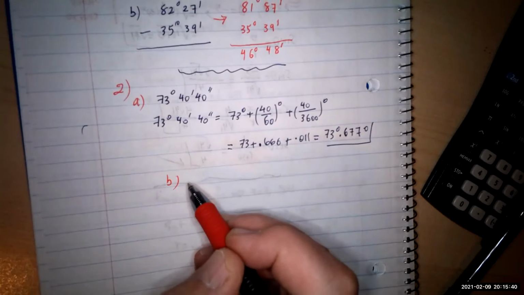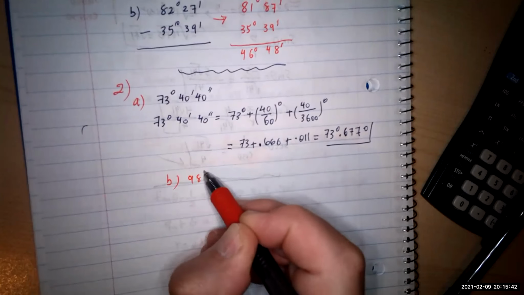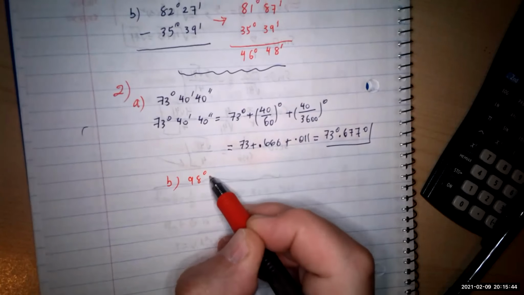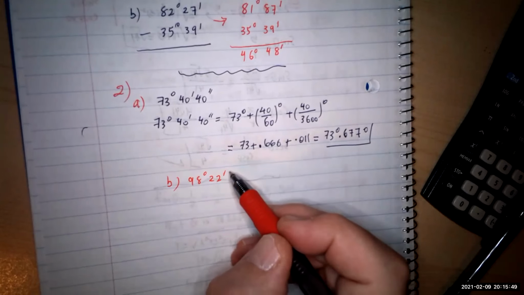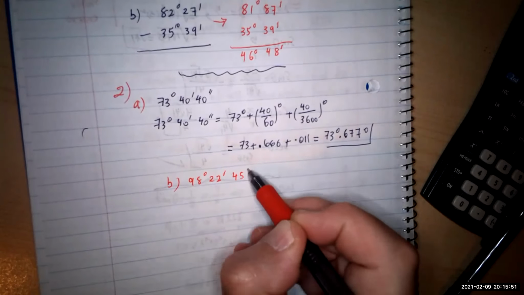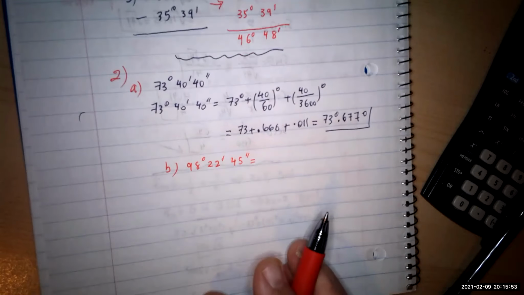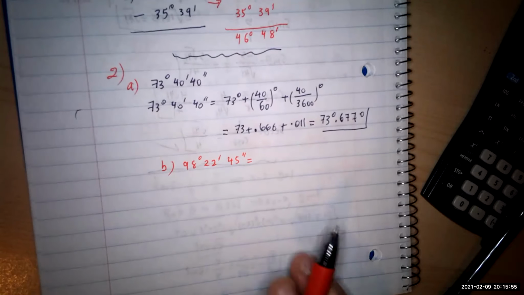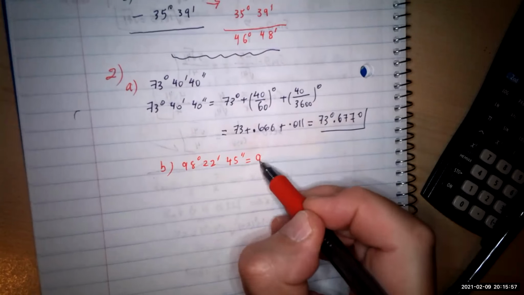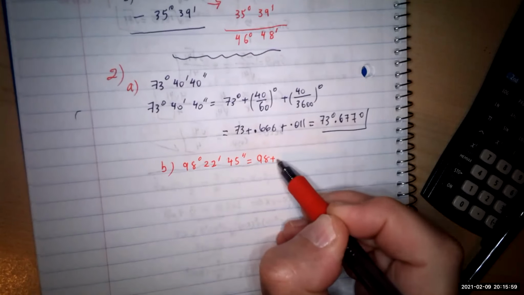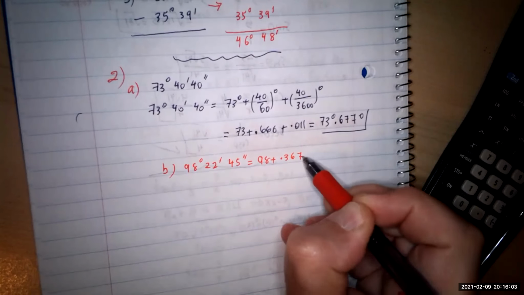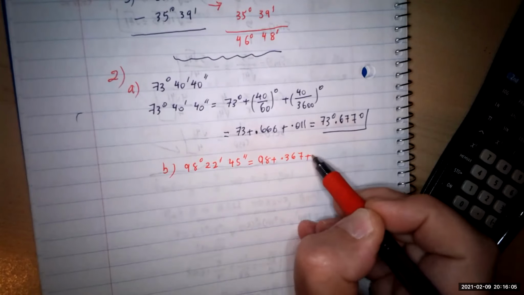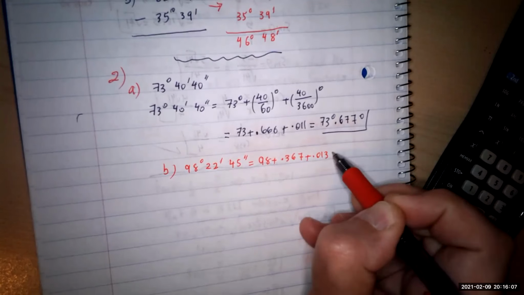The second part is 98 degrees, 22 minutes, 45 seconds. You can check this one, which is going to be 98 plus 0.367 and 0.013.